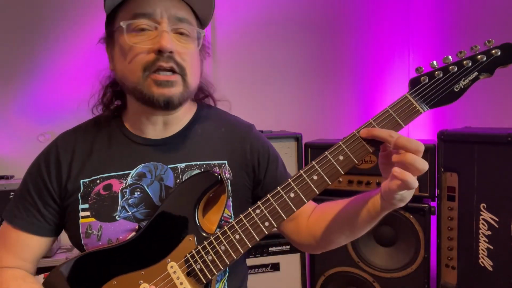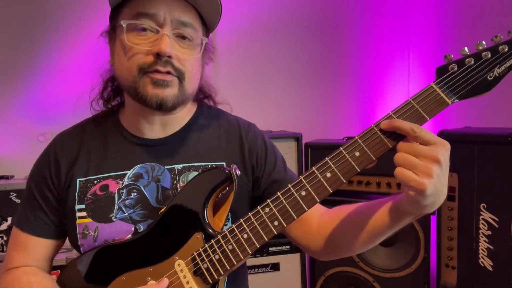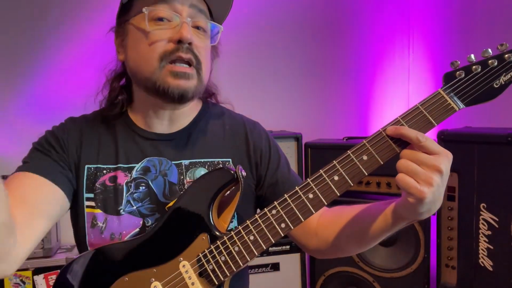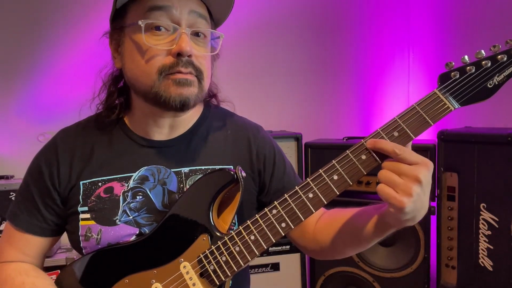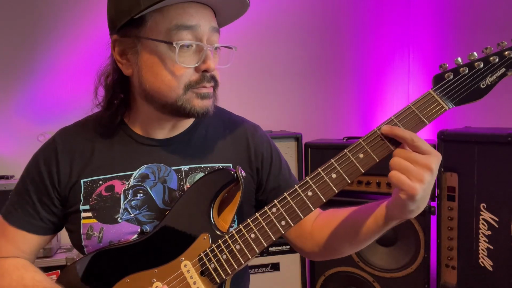A sharp is when you take a note, let's say this note here, which is the note C, 3rd fret, 5th string. Here's C. If I sharp that note, all I'm doing is moving it up a half a step, making it a half step higher than it is. C sharp. It's not rocket science here.